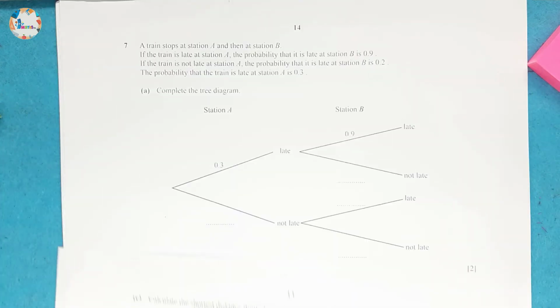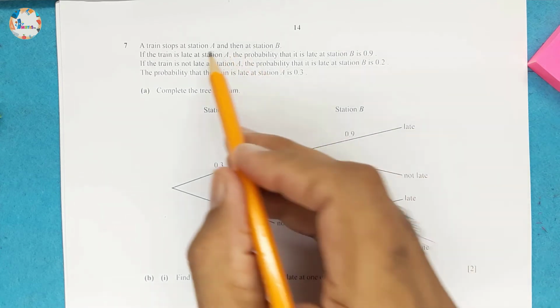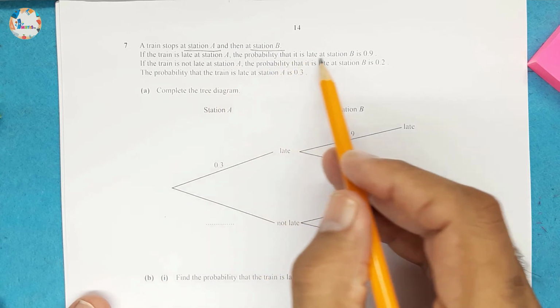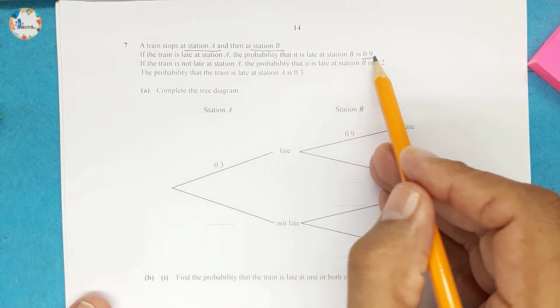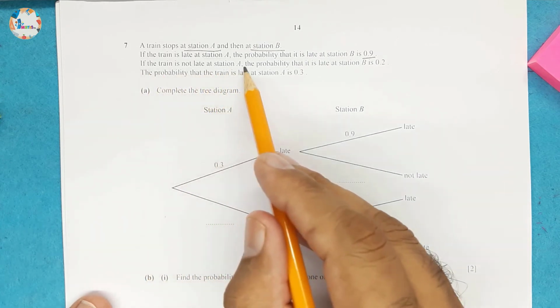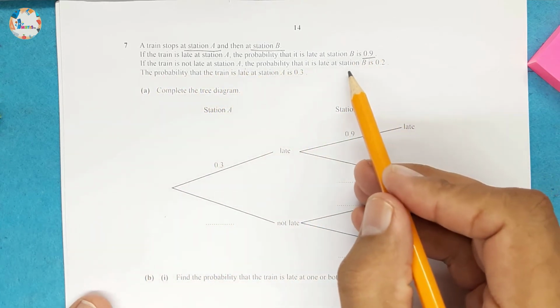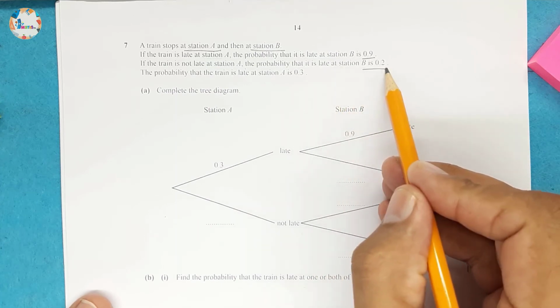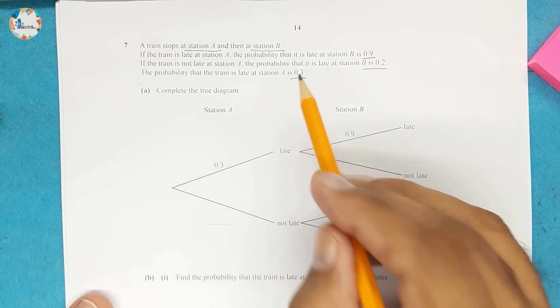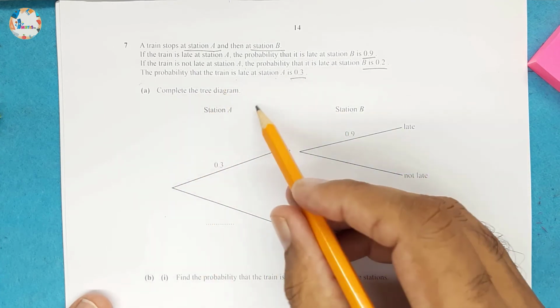Hopefully you understood this. Question number 7 is a probability question. The train stops at station A and then at station B. If the train is late at station A, the probability that it is late at station B is this much. If the train is not late at station A, the probability that it is late at B is 0.2. The probability that the train is late at station A is 0.3. So complete the tree diagram.